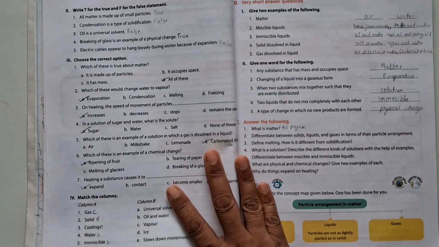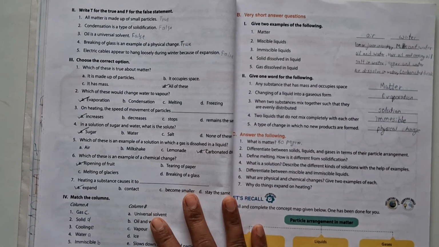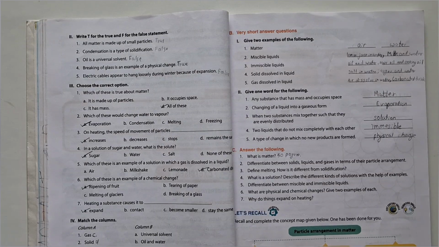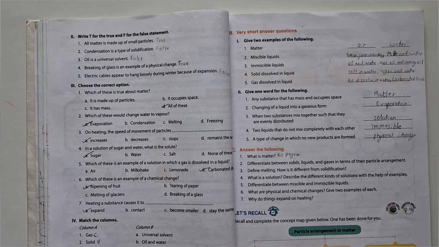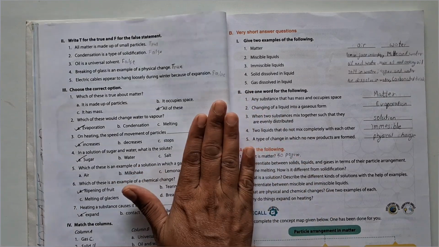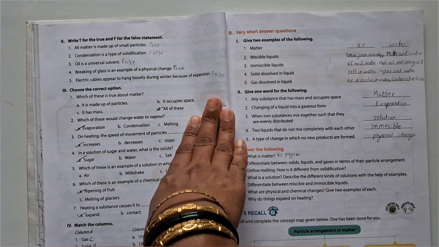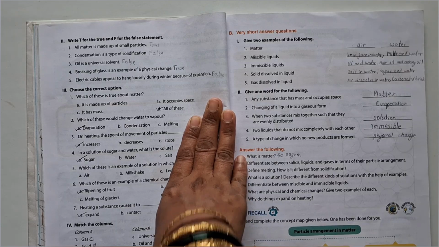Next one, true or false, very important. Write T for the true and F for the false statement. First one, all matter is made up of small particles, it's true. Condensation is a type of solidification, it's false. Oil is a universal solvent, it's false, because water is the universal solvent. Fourth one, breaking of glass is an example of a physical change, it's true. Electric cables appear to hang loosely during winter because of expansion, it's false.